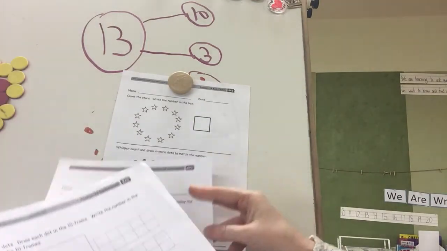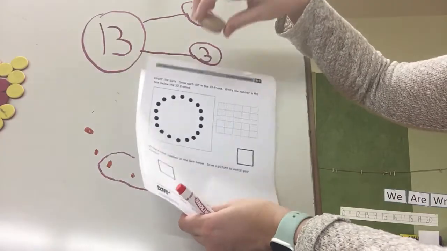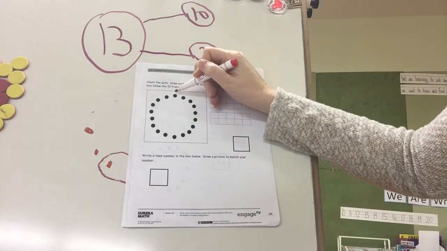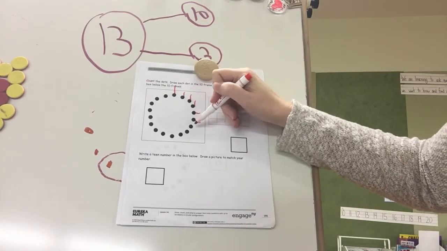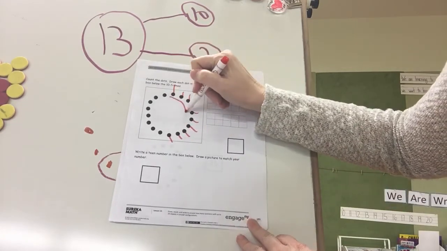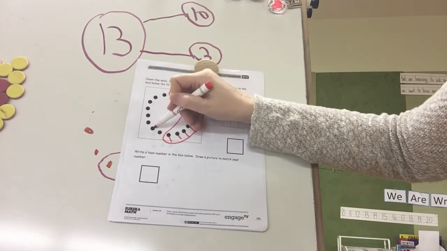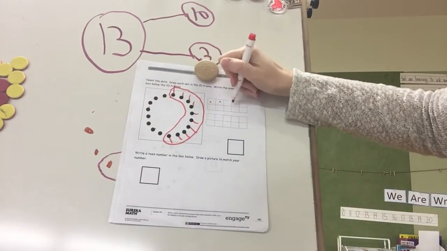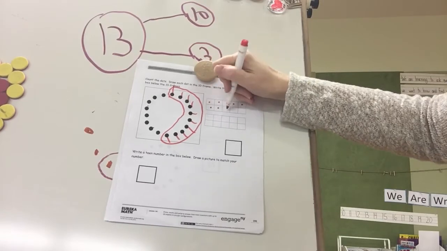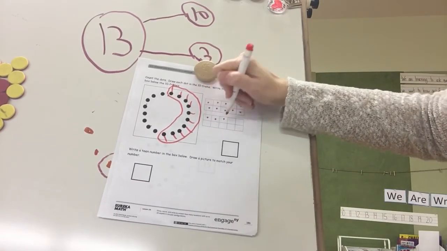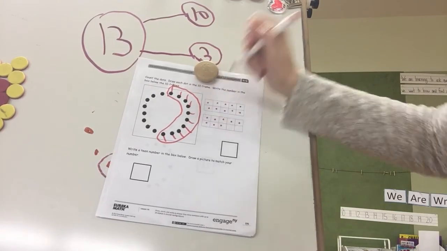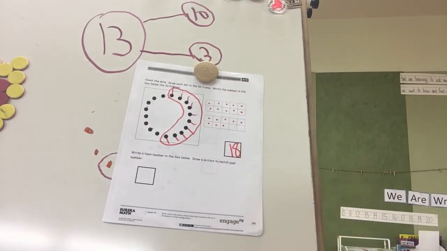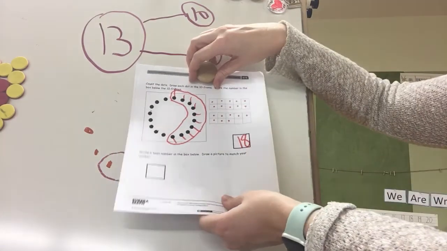And the last thing, the only thing that had changed up a little bit is count the dots, and then they want the 10 frame to match the dots. So let's count the dots. 1, 2, 3, 4, 5, 6, 7, 8, 9, 10. So here is a group of 10. 1, 2, 3, 4, 5, 6, 7, 8. So we have 10, 8. Now count the 10 frame: 1 to 10, then 1 to 8. 10, 8, 10, 8. Those match now, and 10, 8 is 18.